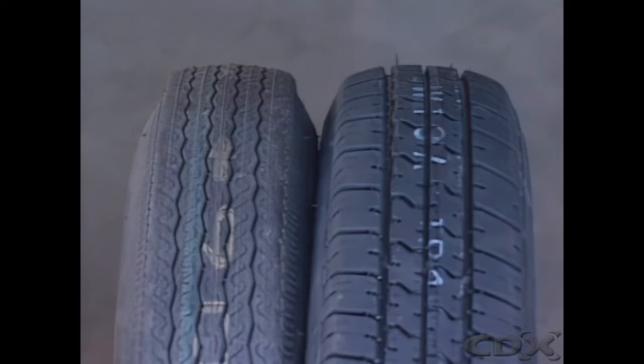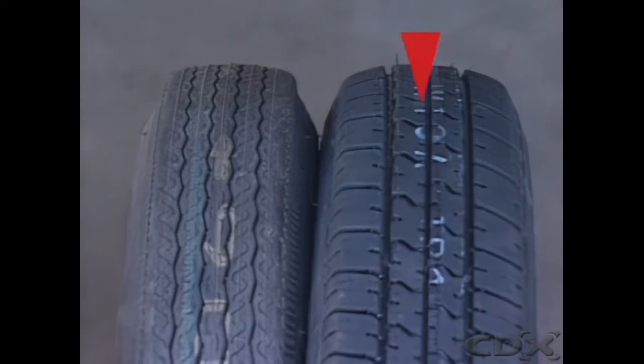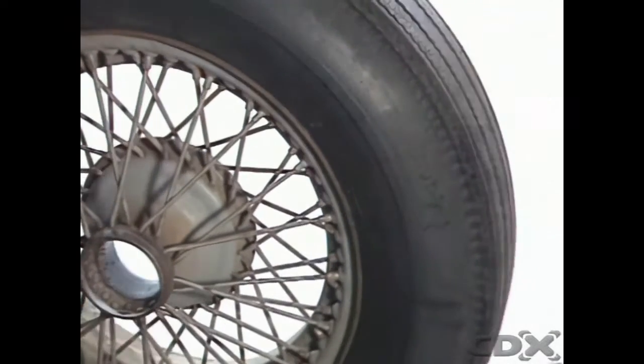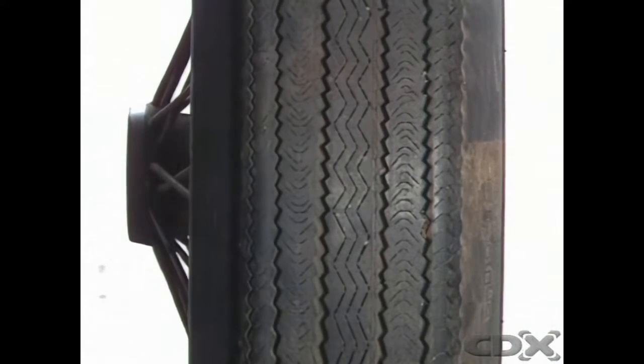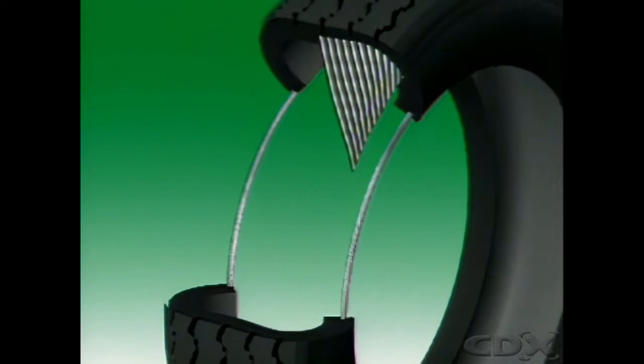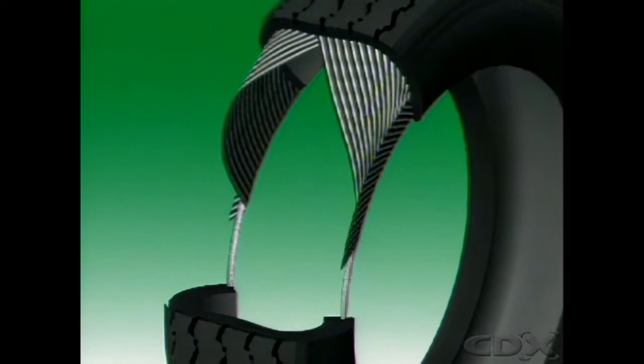Two types of tyre construction are common: cross-ply and radial ply. The cross-ply tyre is the older form. It's also called a bias ply or conventional tyre. It's constructed of two or more plies or layers of textile casing cords positioned diagonally from bead to bead.